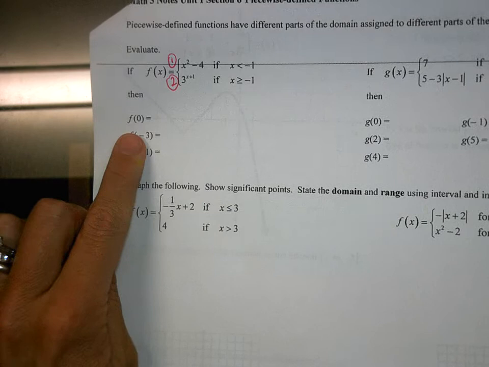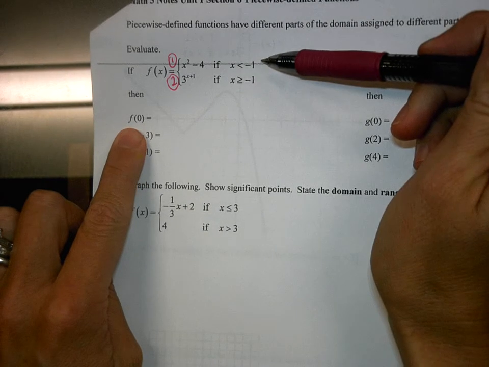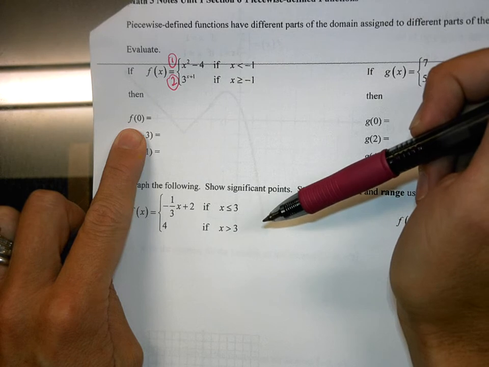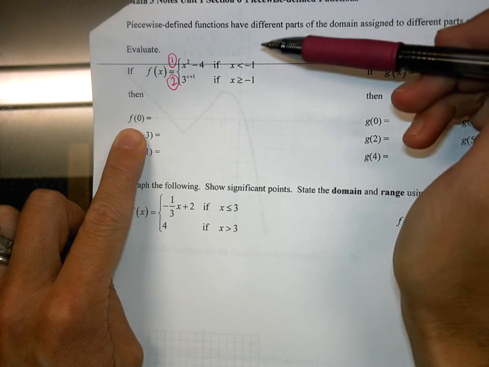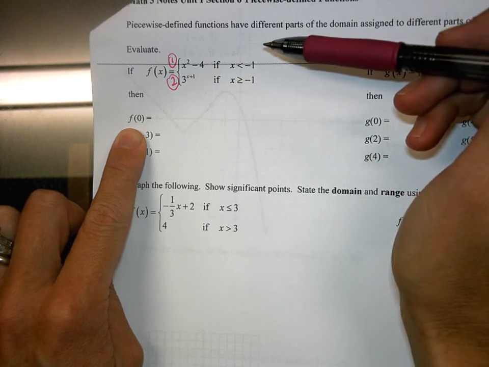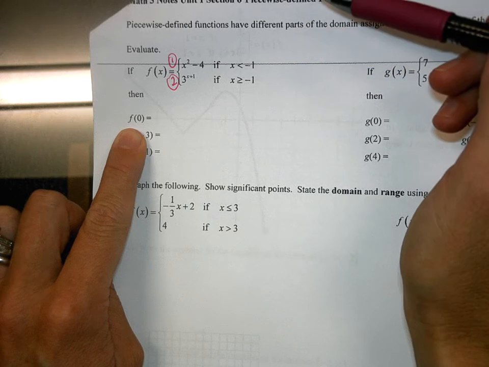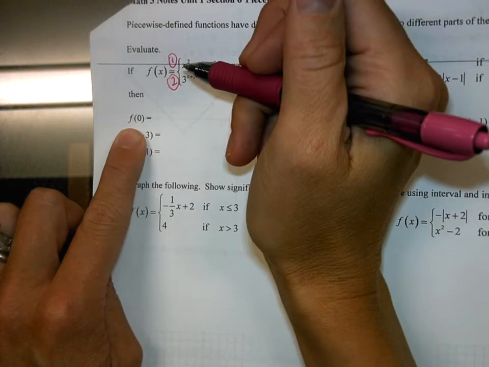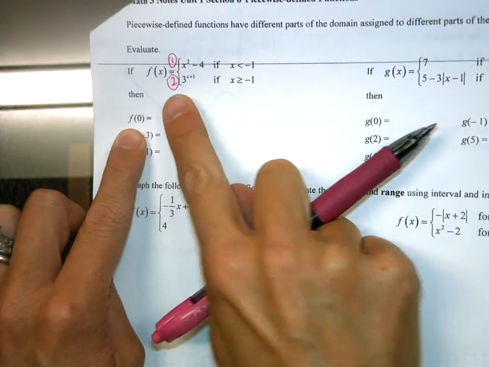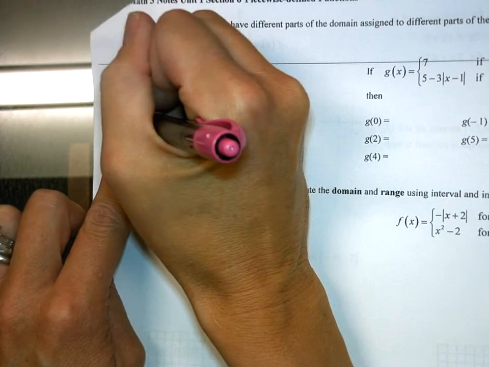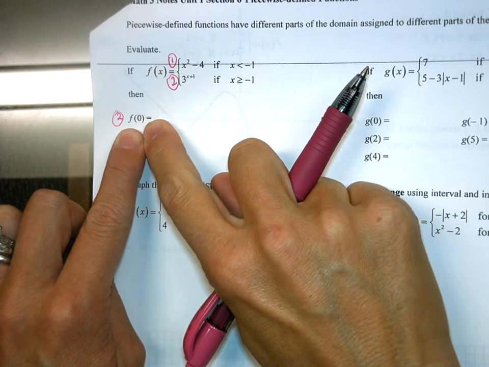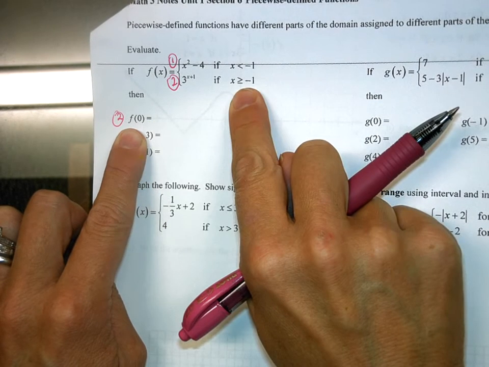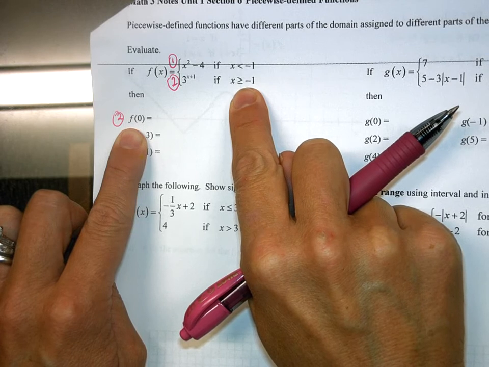F of 0, is that value less than -1 or is it greater than or equal to -1? Is 0 less than -1 or is 0 greater than or equal to -1? Good. So that means we're going to use which equation? The second one. We're going to use equation 2 because 0 is greater than -1. Okay?